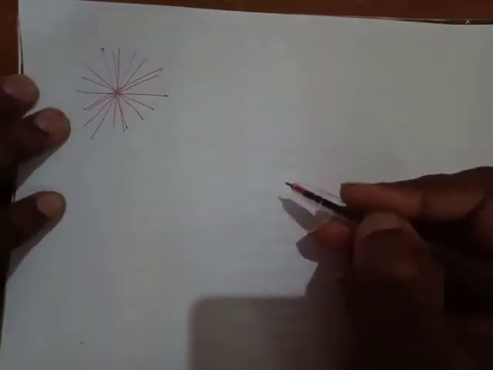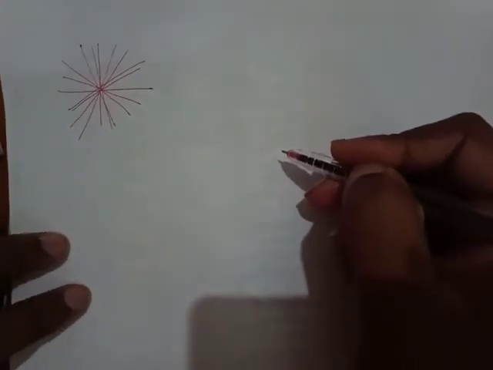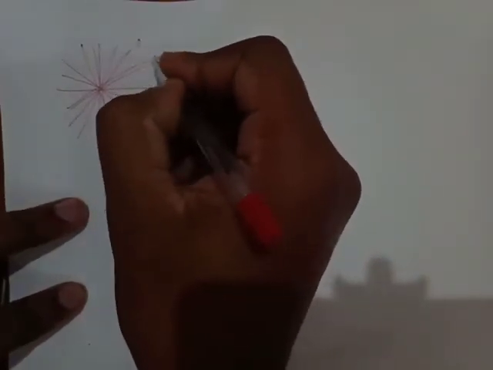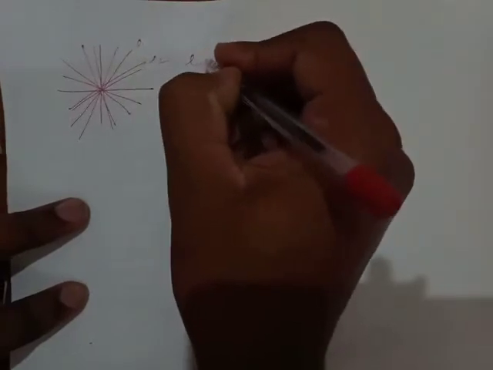One last thing that we need to learn from this exercise is what happens when lines are passing through a common point. For example, all these lines are passing through a common point, and there are lots of lines passing through this point. So how to make an equation out of it? I'll just take two lines right now, this line L1 and this line L2.